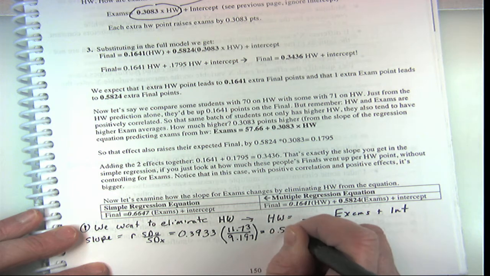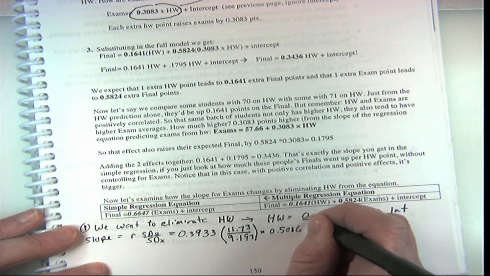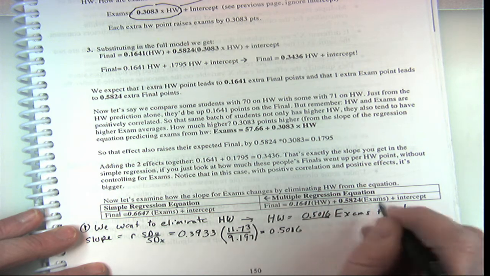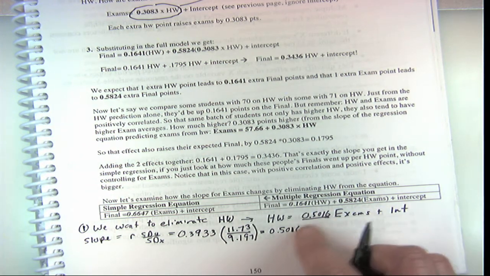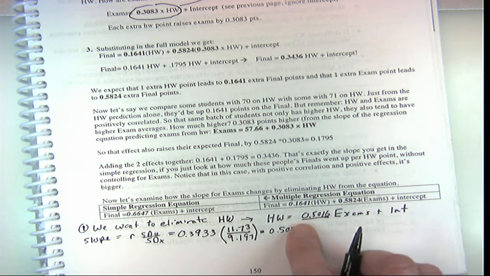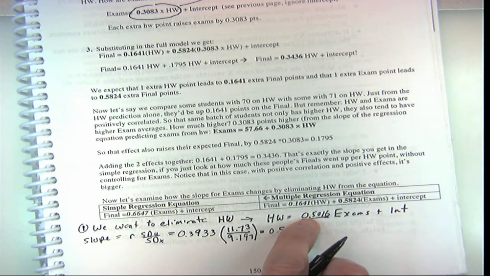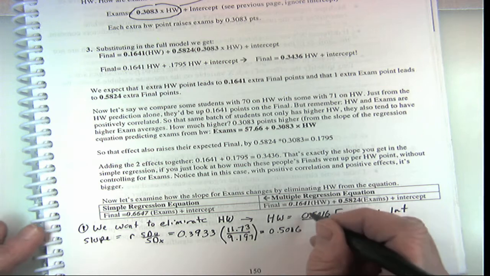And I got that. So that's what goes in here, 0.5016. Can you see that? It's just a little over 0.5.